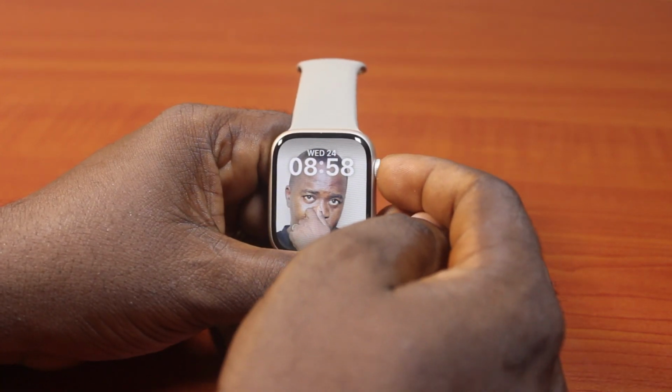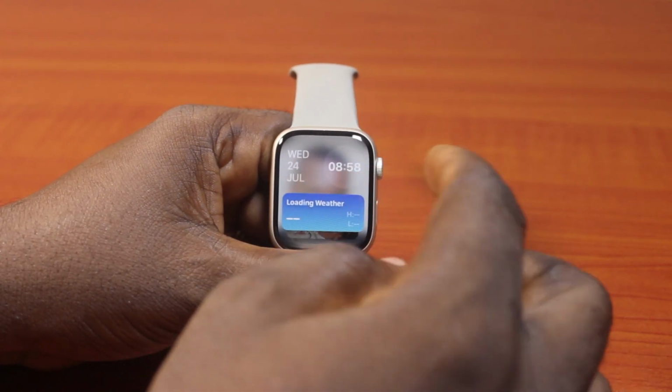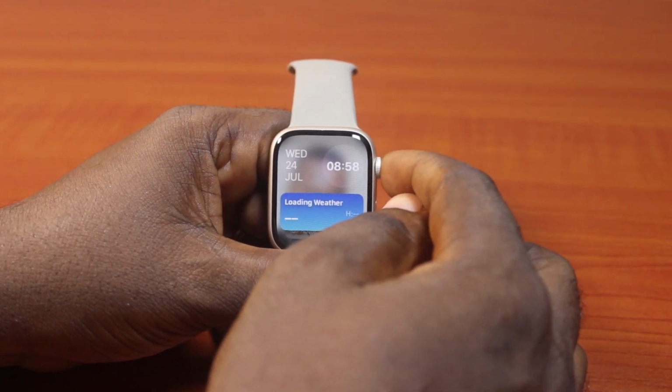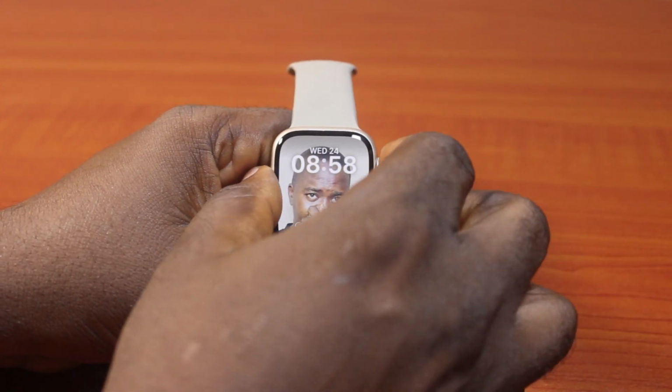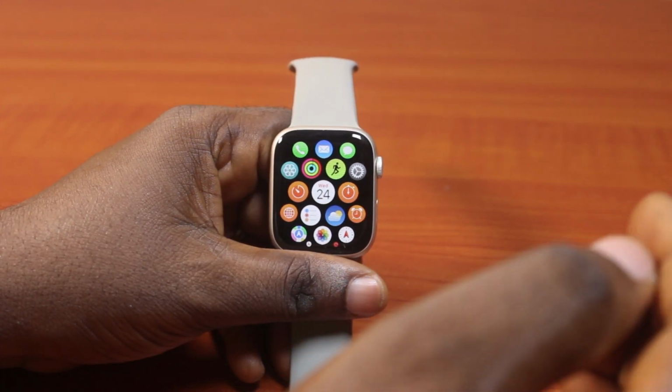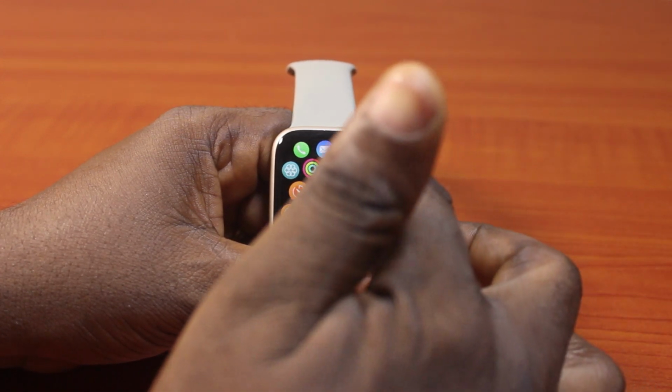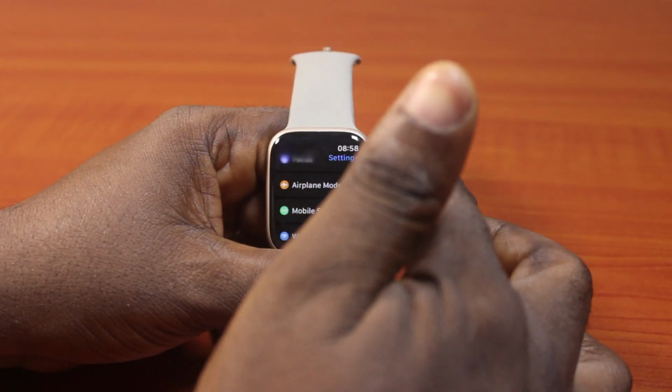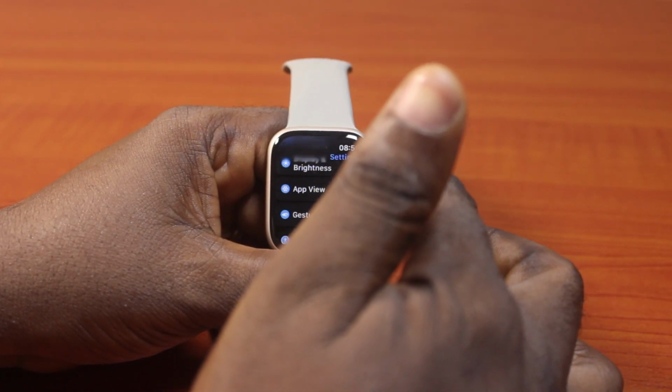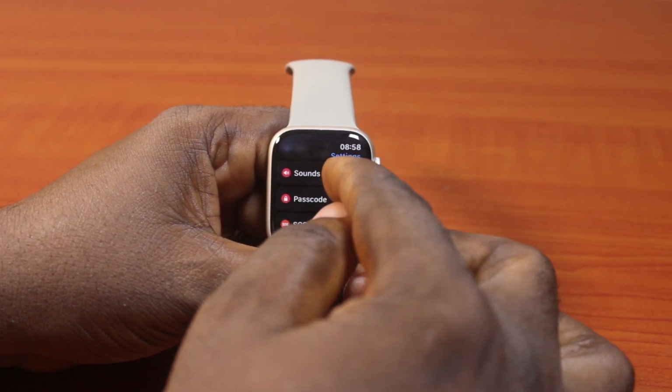Now to disable or turn off system haptics on your Apple Watch, what you need to do is press the crown once to exit the clock face and go to the app menu. On the app menu or app list, click on Settings. Now scroll down until you get to Sound and Haptics.